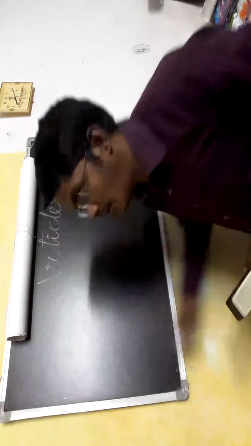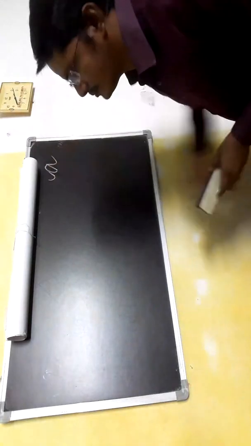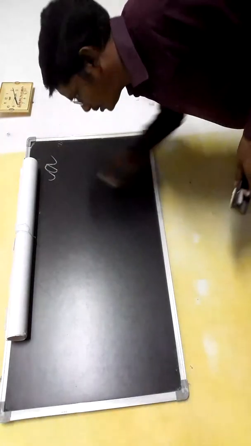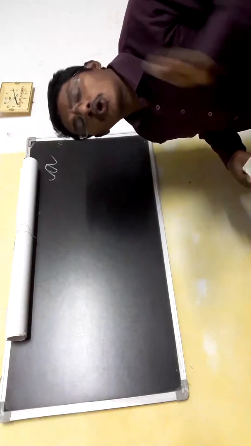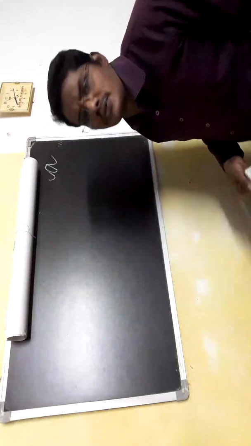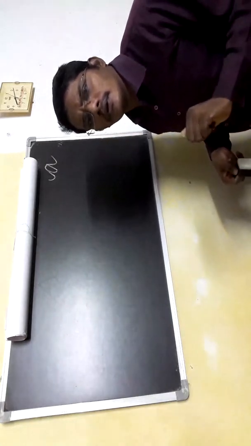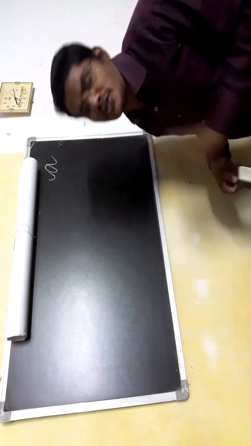Now we shall see here a. Are you able to see this? We shall see where to use this a. This article should be used before the consonants or consonant sounds. Where do we use a? We use a before consonants or consonant sounds.